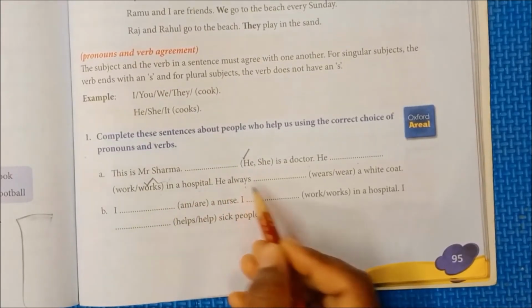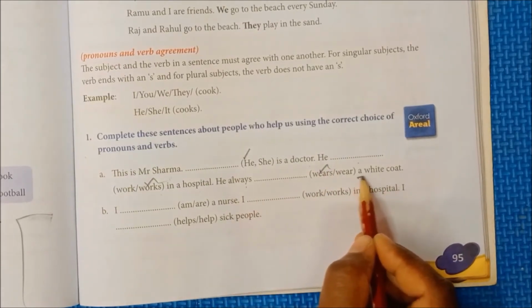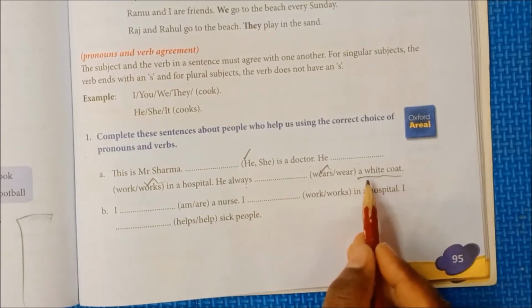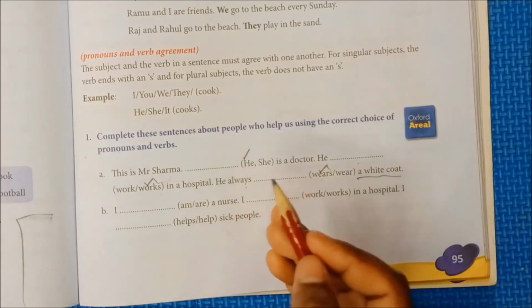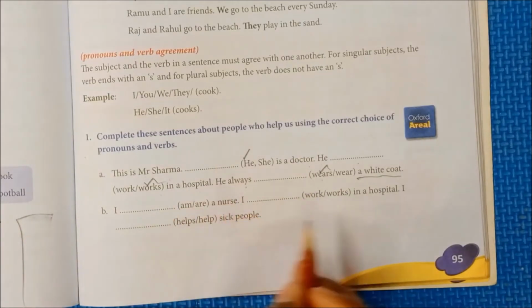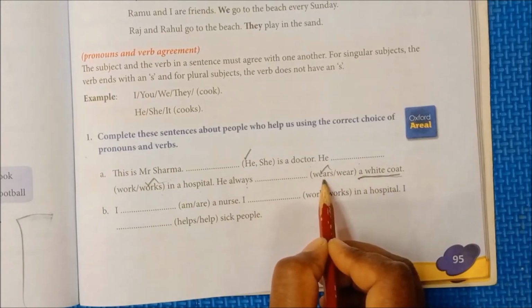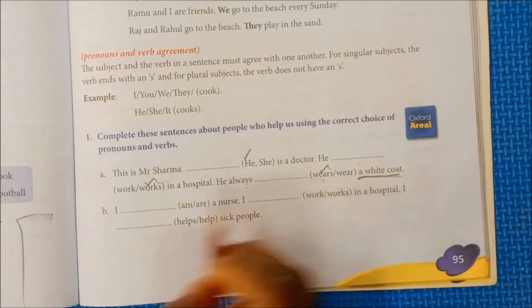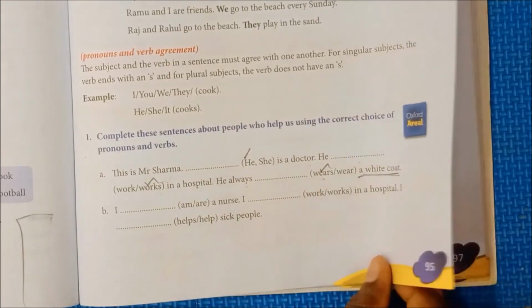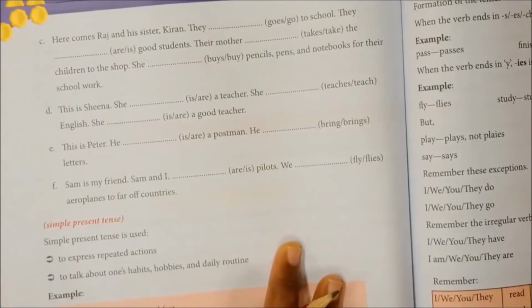He always wears a white coat, because here we are talking about a white coat. So the subject is singular. For a singular subject, the verb always ends with s. For a plural subject, the verb does not end with s. Here the subject is singular. So you have to select the verb that ends with s. Like this you have to complete page number 95 and 96 in your English textbook. Have you understood, children?